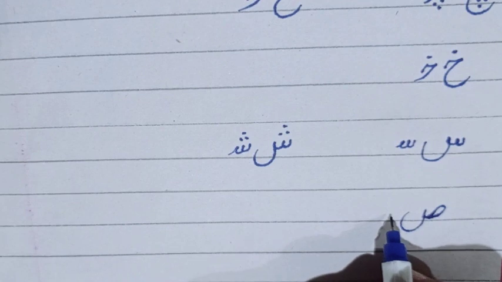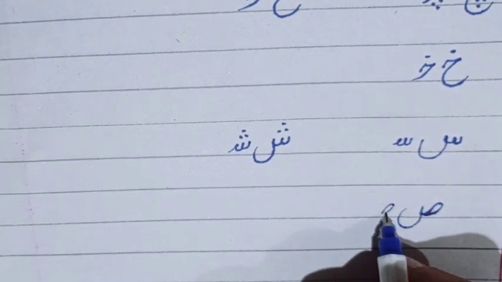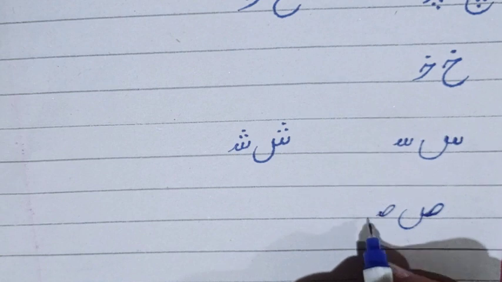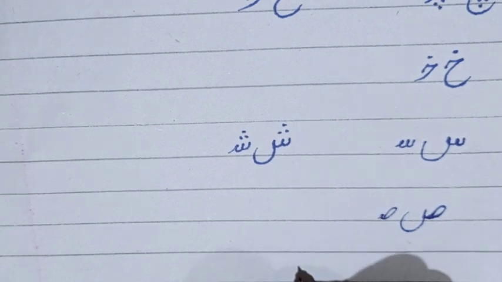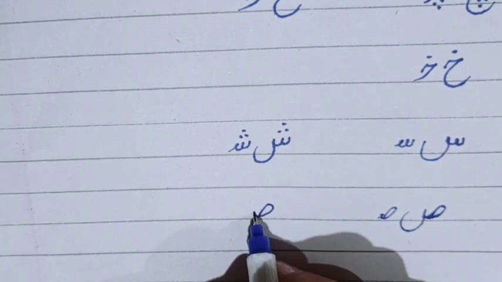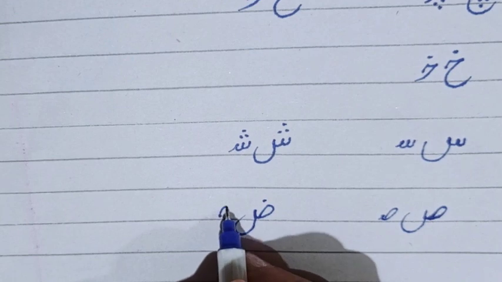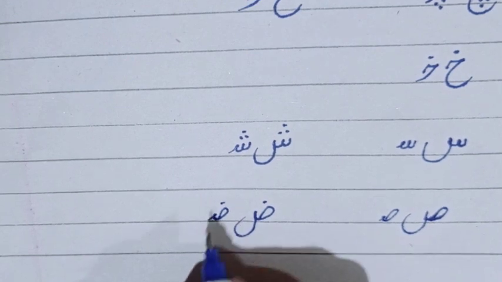This is the full form, and then the short form is up till here. Look, this is the short form of Swad, and then the full form of Zwad, and then the short form of Zwad up till here.